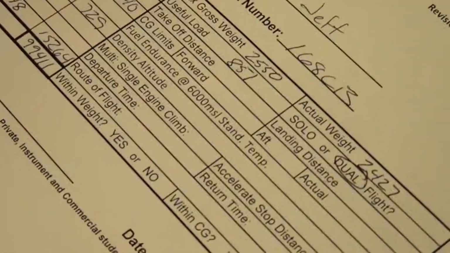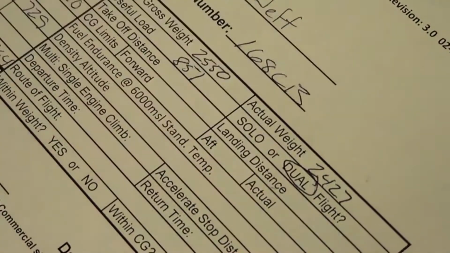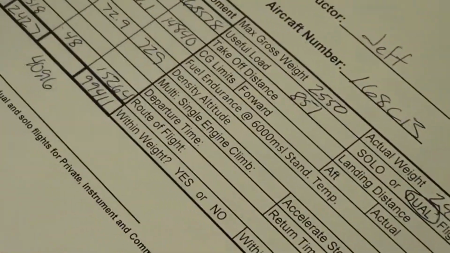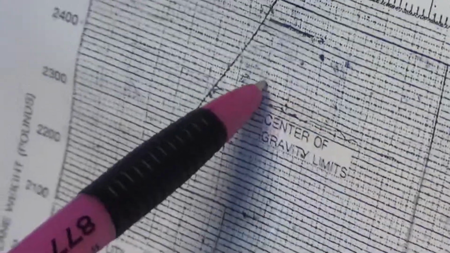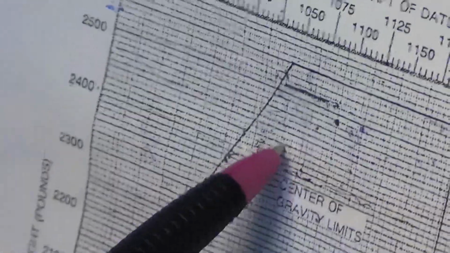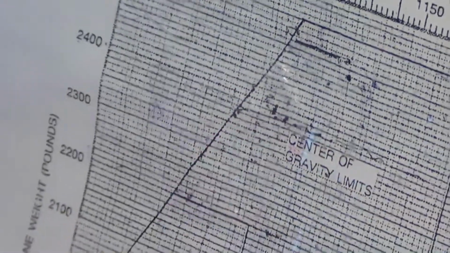Alright, first of all, we'll go here before we do the takeoff distance. We'll do the CG forward, aft, and actual. Okay, so 2427 is our weight, and 40.96. So 40.96 is about right here, and 2427 somewhere in here. So we can go here for our forward CG.